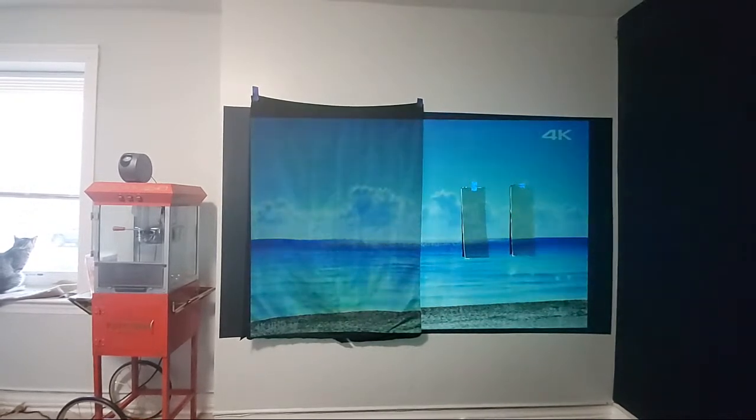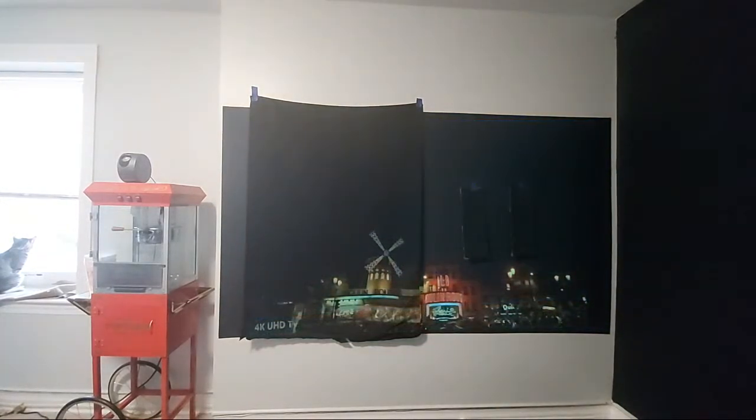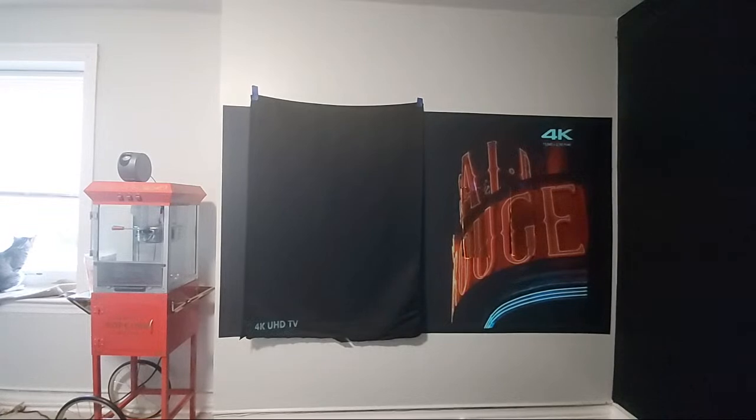So you can see it doesn't pick up, and here comes the contrast. Now it picks up the contrast. Any black surface can see a contrast level. It just can't see color and it can't see white levels.